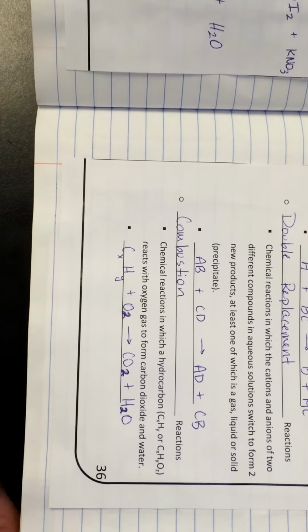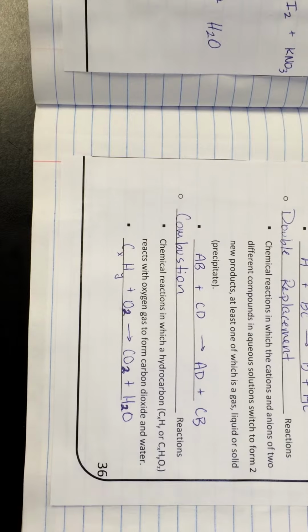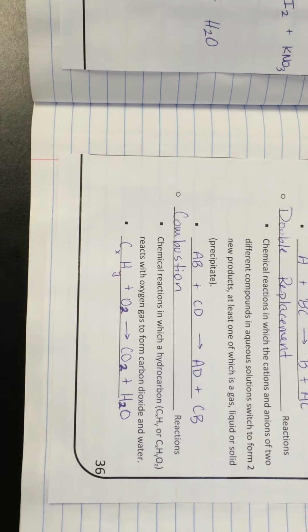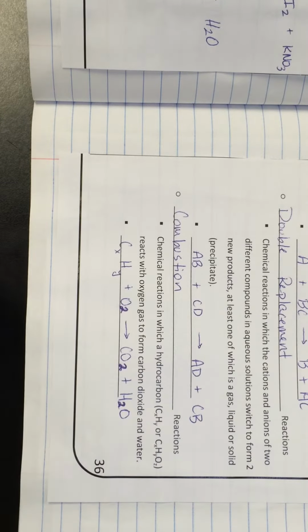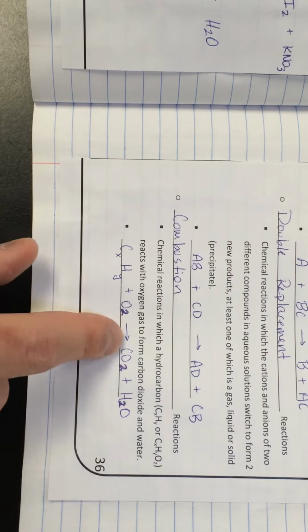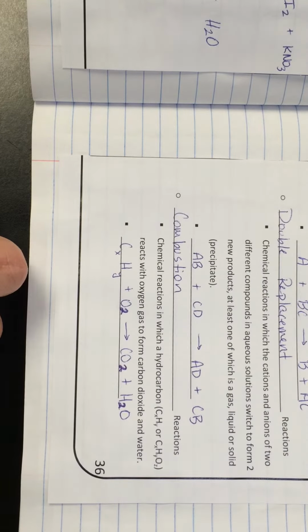The last type is the combustion reaction. These are chemical reactions in which usually a hydrocarbon, and a hydrocarbon is any compound made of carbon and hydrogen, and sometimes it'll also have oxygen, react with oxygen gas to form carbon dioxide and water.